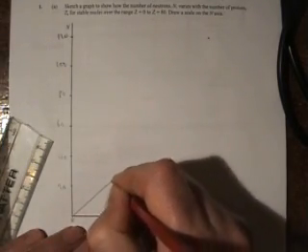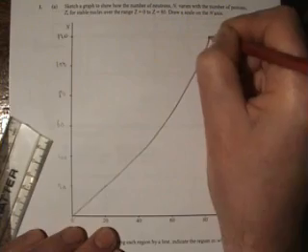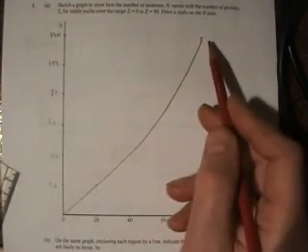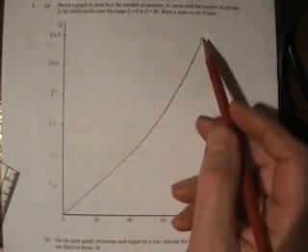So the graph then curves like that. And the things they would check when they were marking it: that was a straight line up to 20, and that is about 120. It doesn't have to be bang on, but somewhere between 110 and 130 is what we're looking for.